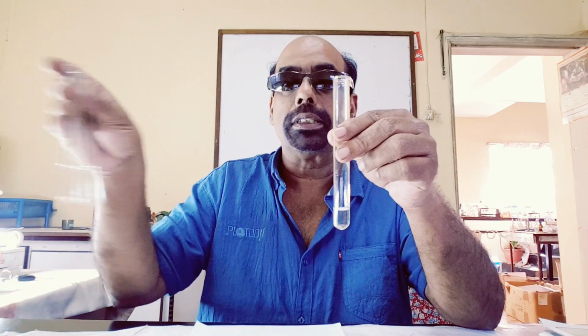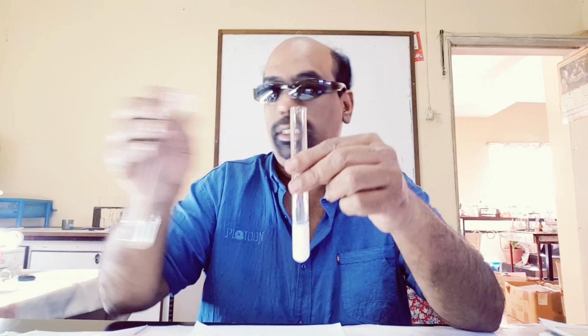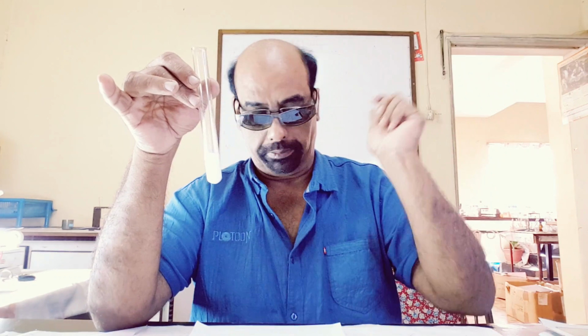So here, to sodium sulfate, I add barium nitrate, and an immediate white precipitate is formed. I want to get the barium sulfate from the mixture of barium sulfate and sodium nitrate solution.